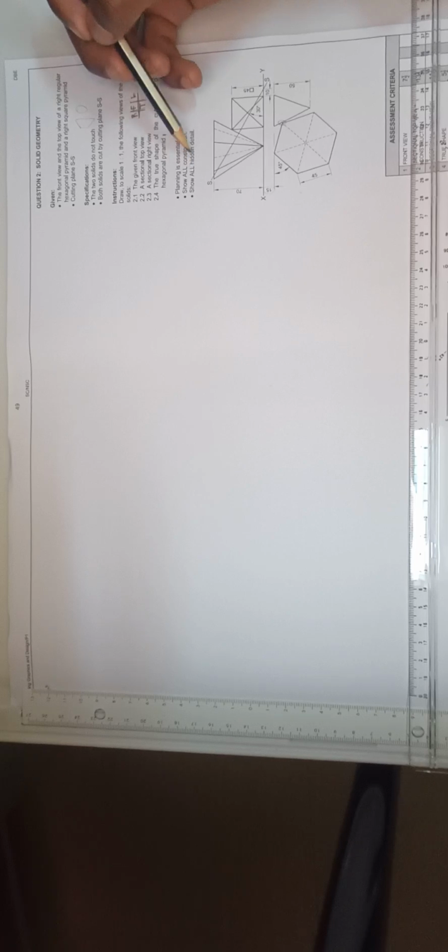I would like to emphasize that planning is essential, because most of the learners jump into the question paper with a mindset of only wanting to draw. They avoid reading the instructions and what is written here. Guys, if you struggle to plan, you will struggle to start most of your drawings, because without planning you will never go anywhere. If you plan your drawing before drawing it, you will have an idea of what to do next. And you need to show all constructions and show all hidden detail.